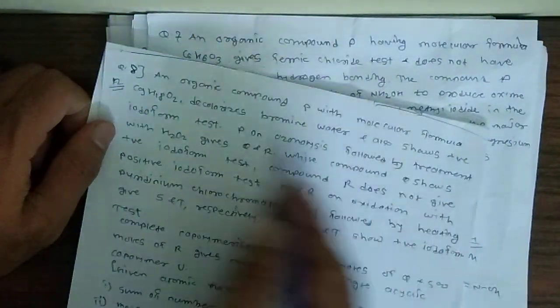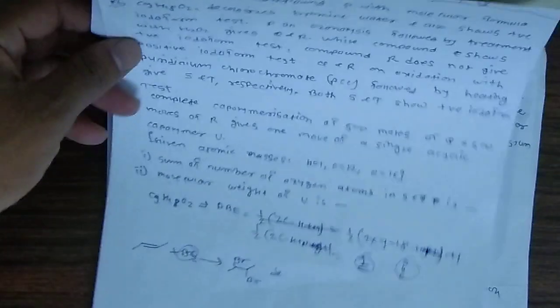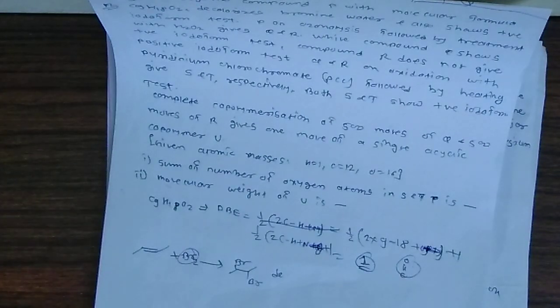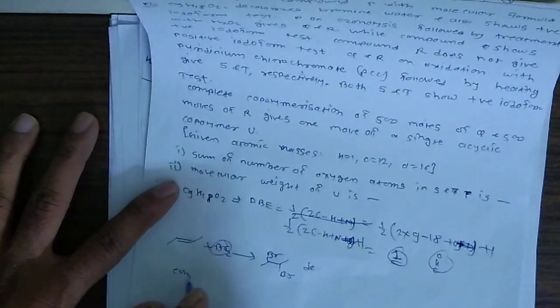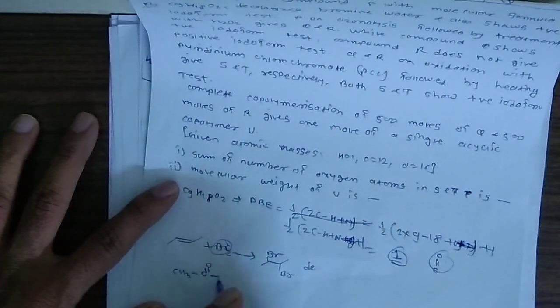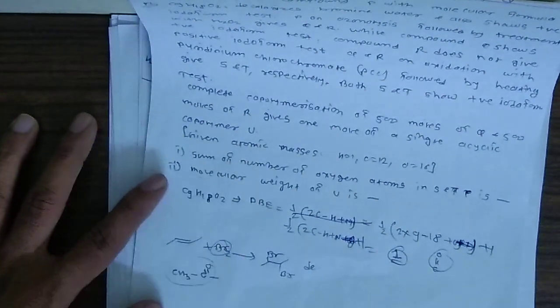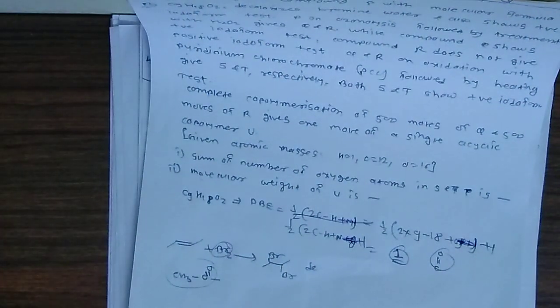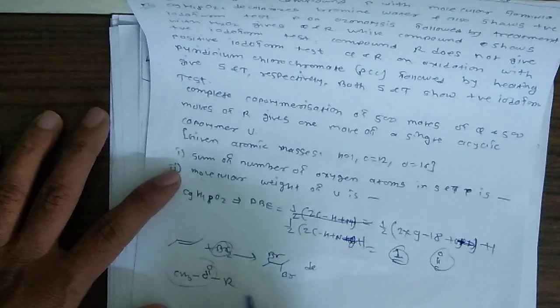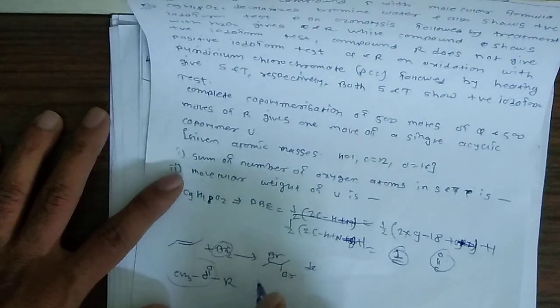Next, they said positive iodoform test. Which compound gives a positive iodoform test? The acetyl group, generally C double bond O with a methyl. If any compound has this group, then it gives a positive iodoform test. First, what is the iodoform test? Let's see. The compound is reacted with I2 and NaOH.